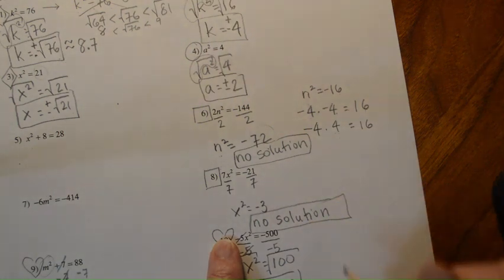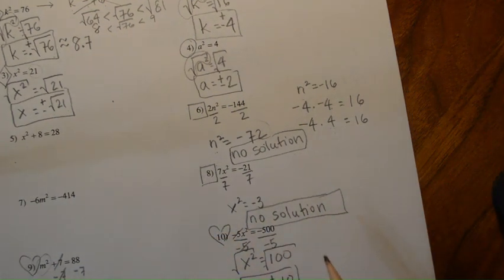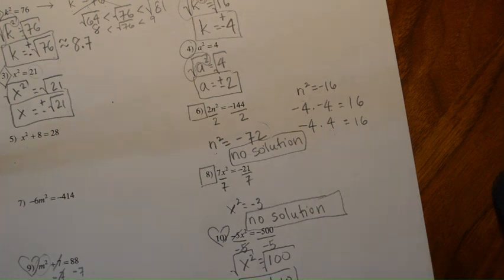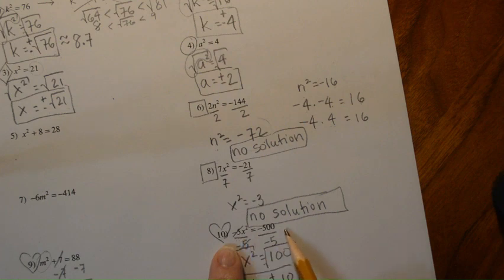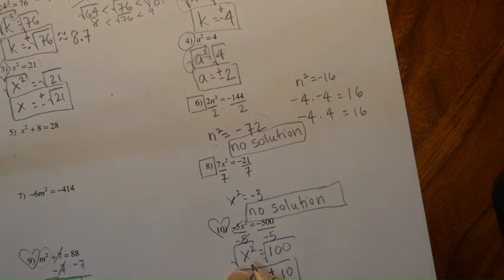Now, let me just point out something. I'm asking you not to fall into the trap that you just see a negative as the answer and you automatically say no solution. Because look, we had a negative 500 right here. If we were not being careful, we might say, oh, it's squared and we get a negative, therefore there is no solution. But again, we can only make that judgment call when we have x by itself.